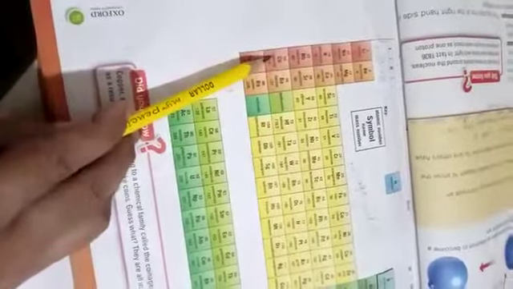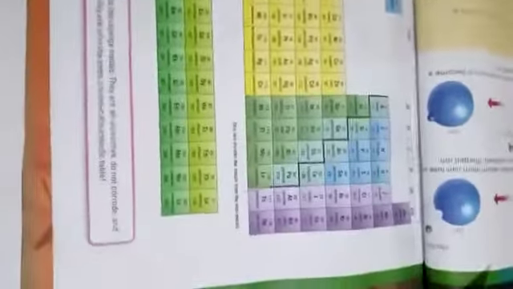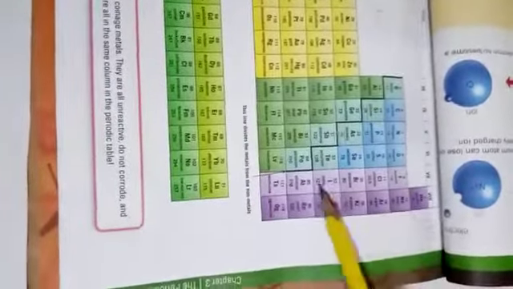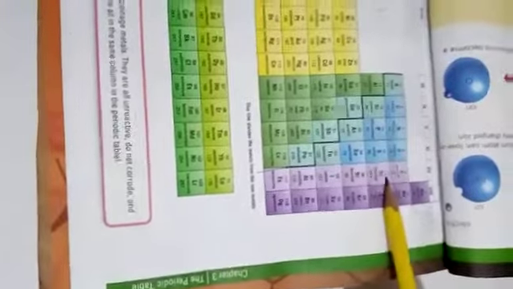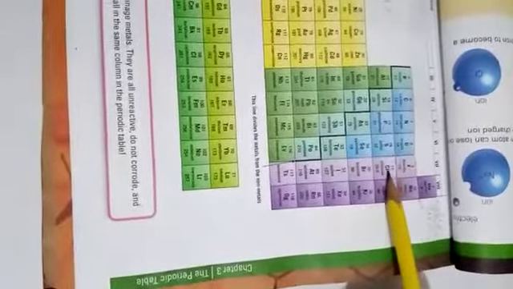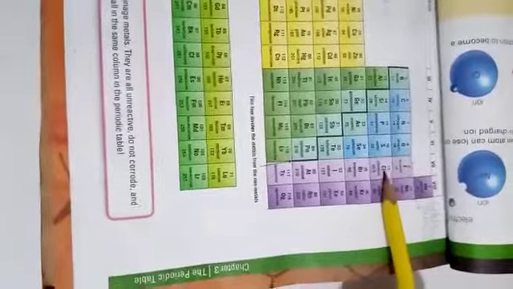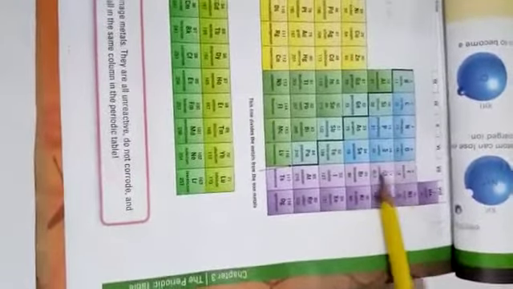This forms the cation, and the other group, the halogens, has a strong tendency to gain this electron. The halogens have 7 electrons. They need only 1 electron to complete the octet and to become 8 electrons in the outermost shell. So they gain 1 electron.